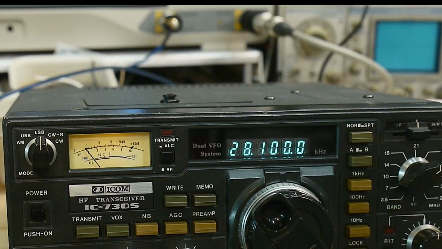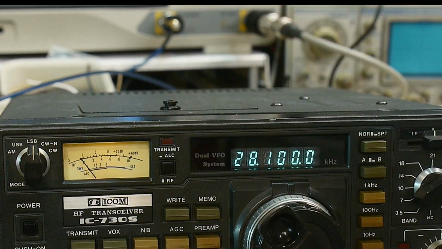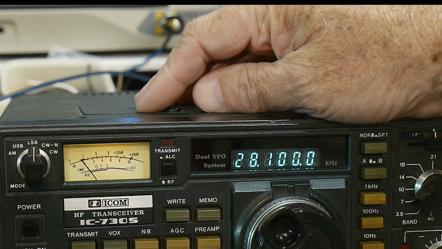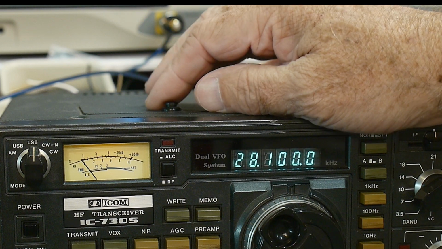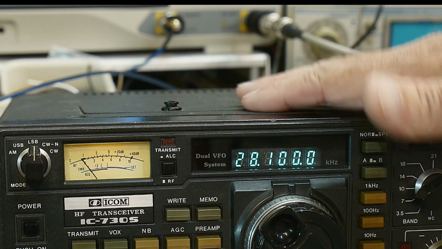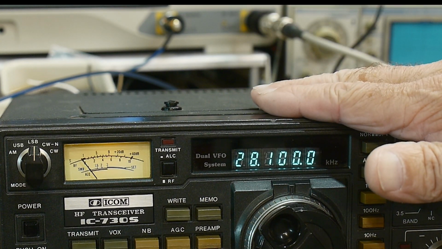It seems to be working okay, except for upper sideband. So upper sideband seems to be totally screwy. So I need to take a look at the user manual for alignment of this radio and see what's involved to align this thing and get that upper sideband working correctly again.